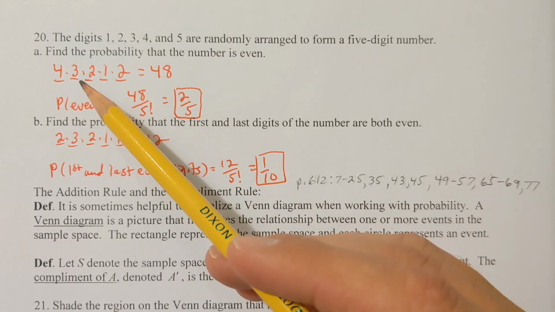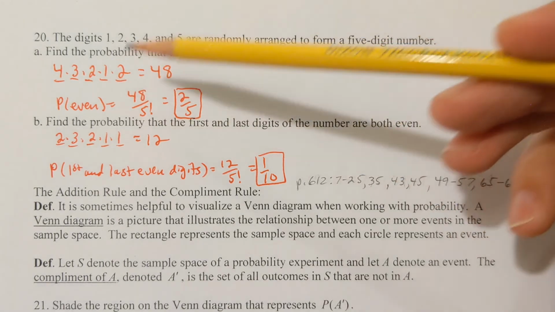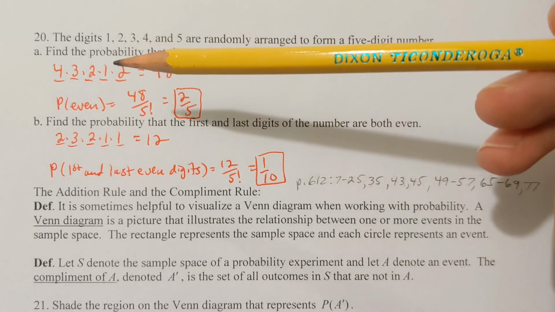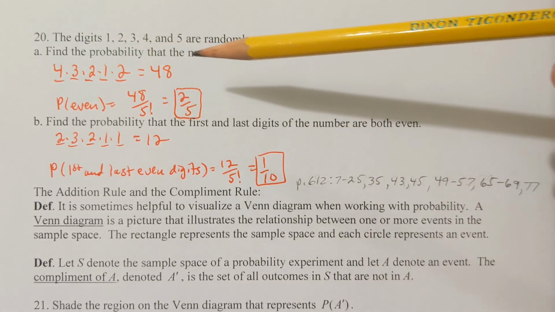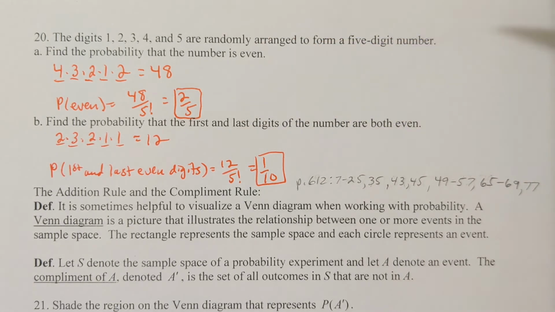So 4 times 3 times 2 times whatever the last digit is, that's going to go in the 4th spot. And 4 times 3 times 2 times 2 gives you 48, divided by 120 reduces to 2/5. So 2/5 would be the probability that the number is even.